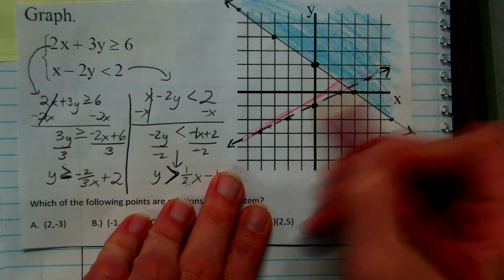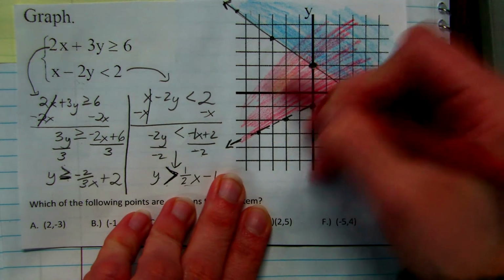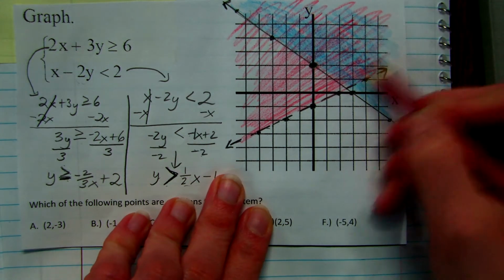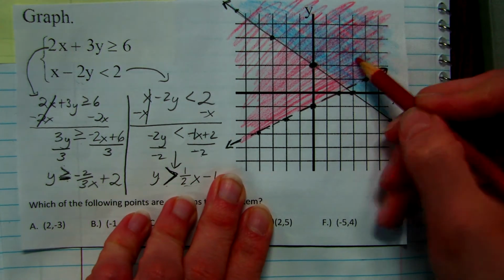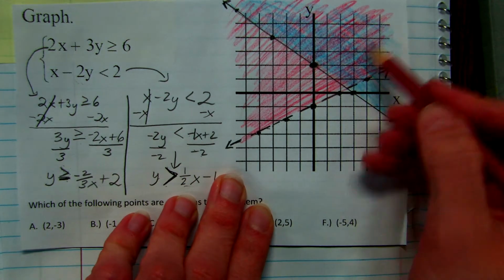So we're going to shade this a different color. Although I have seen some people use the same color very effectively and just make it dark where it overlaps. You could do that as well. You can actually just use a pencil. That's what we did back in the old days.